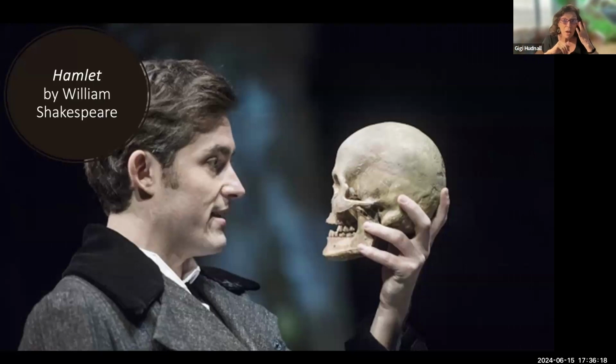Okay. So by now, Ophelia is really messed up because Hamlet's rejecting her. Her brother's gone away. And now the person that she loves just killed her dad. So it's really messed her up.